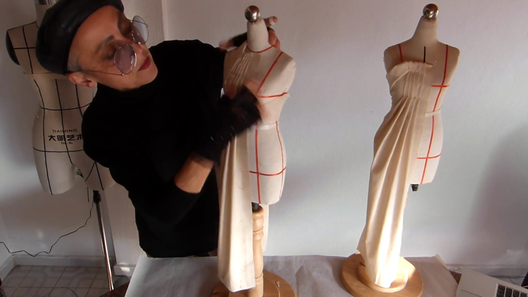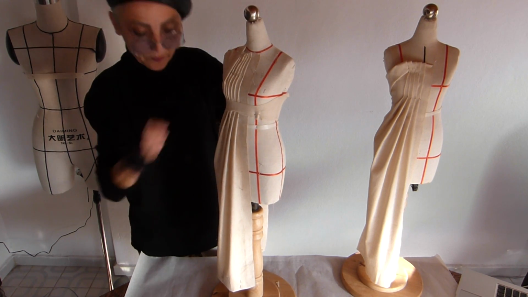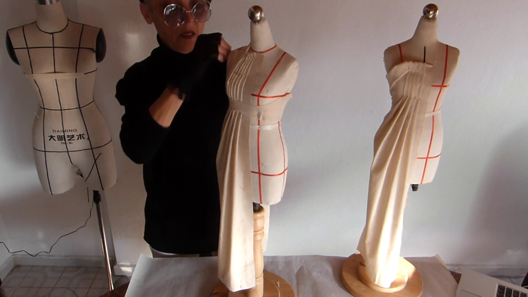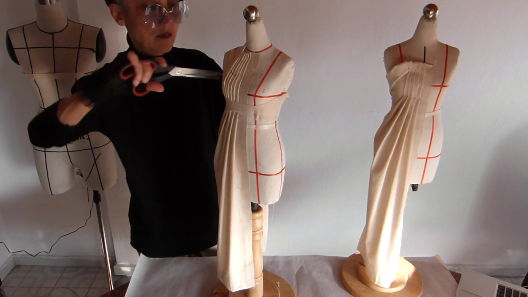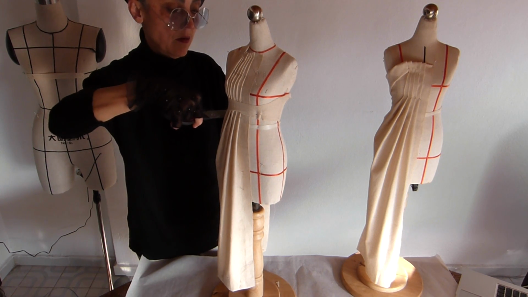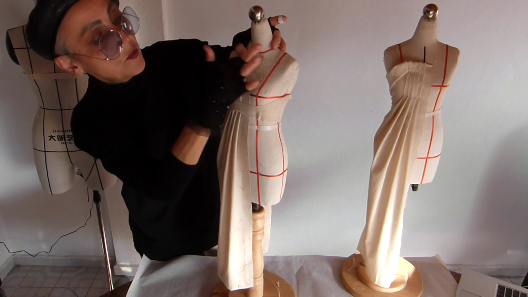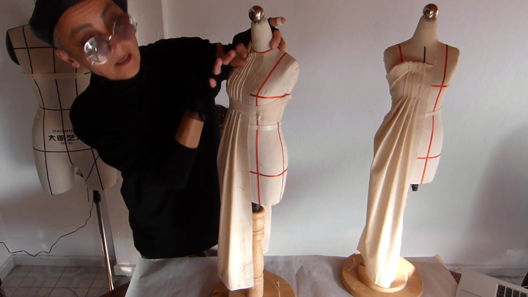And also even here, you may decide what you want to do with the neckline. You will have it stopped here, to create a neckline.